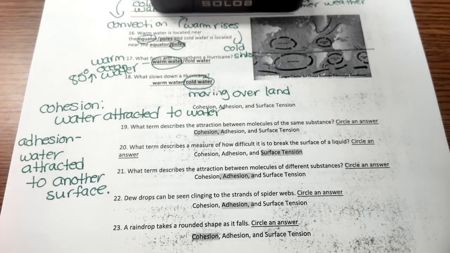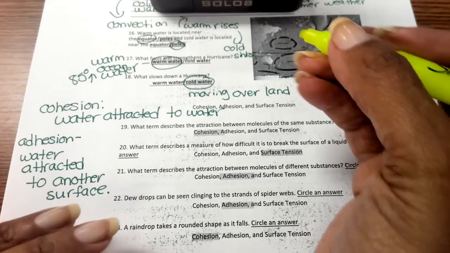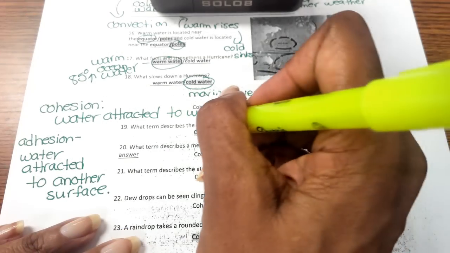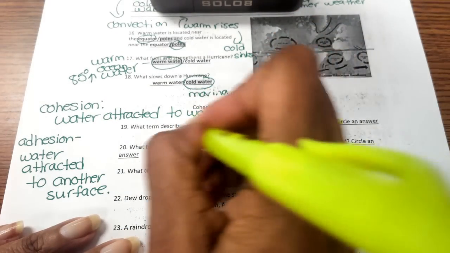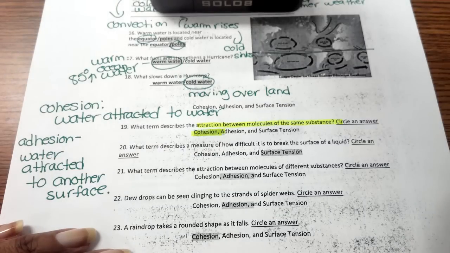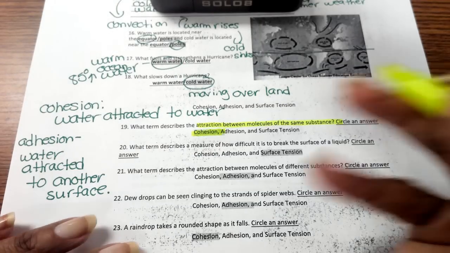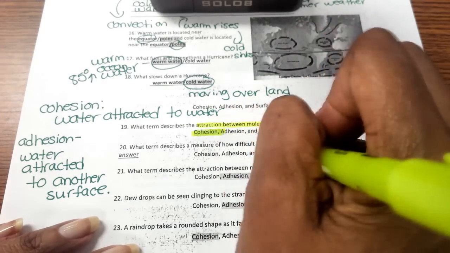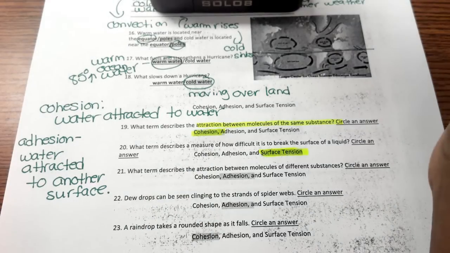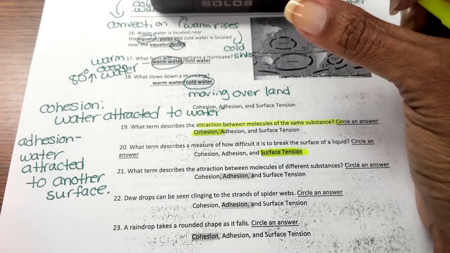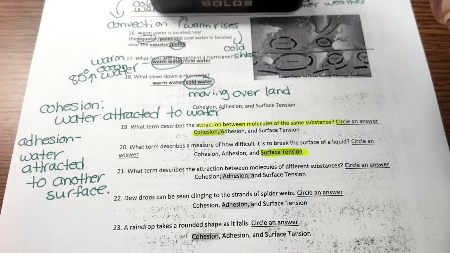All right. So, what term describes the attraction of molecules of the same substance? So, water attracted to water is cohesion. What term describes the measure of how difficult it is to break the surface of a liquid? That's surface tension. And I did not define that over here. But basically, surface tension is those water molecules on the surface that are packed tightly together.